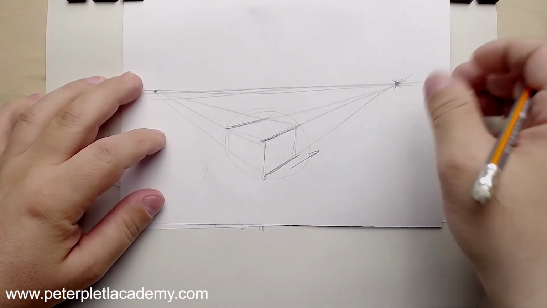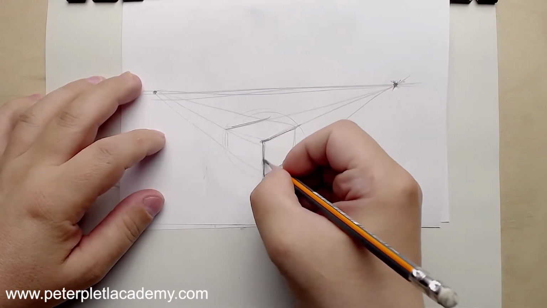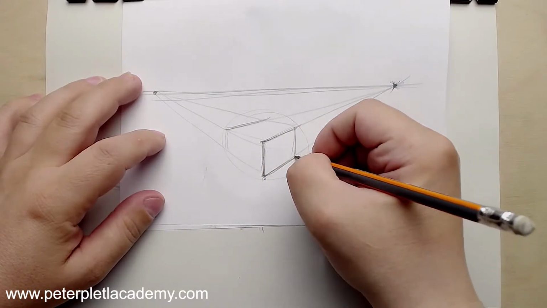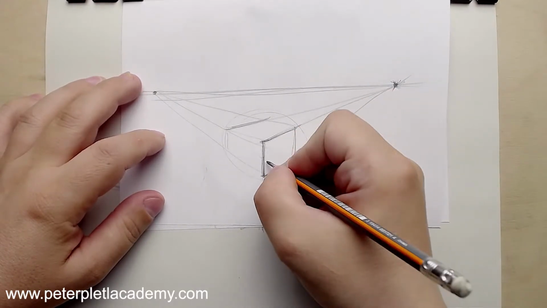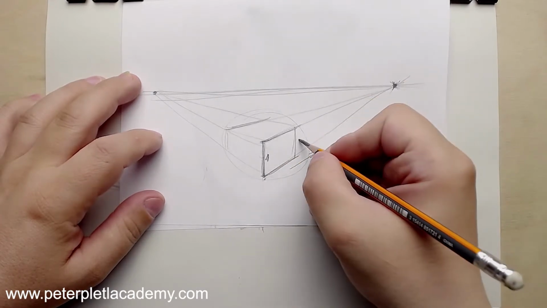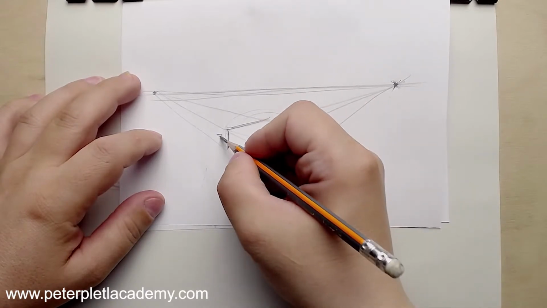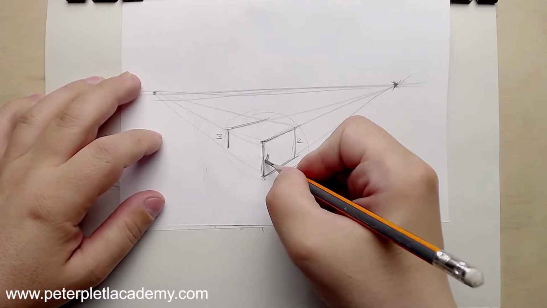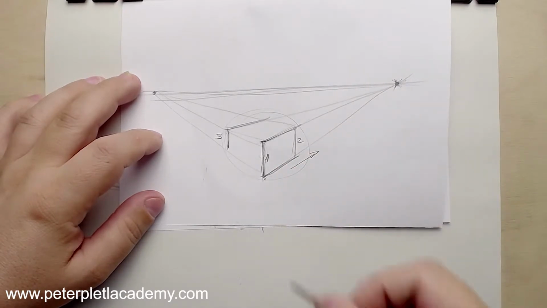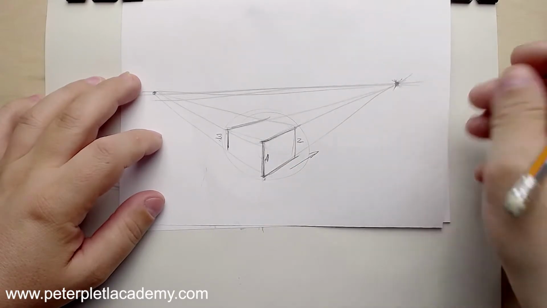But they will meet, which means that this edge is the longest edge, and this edge is smaller than this one. So if we write here, this edge is edge 1, and this is edge 2, and this is edge 3, then edge 1 is the biggest, edge 2 is smaller than edge 1, and also edge 3 will be smaller than edge 1.